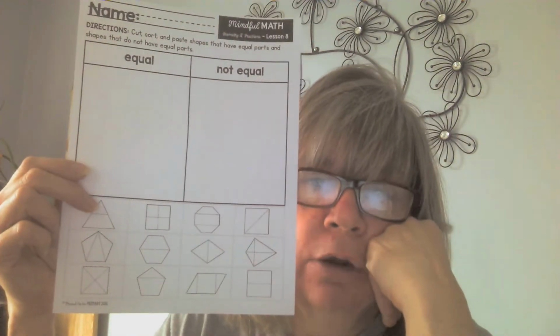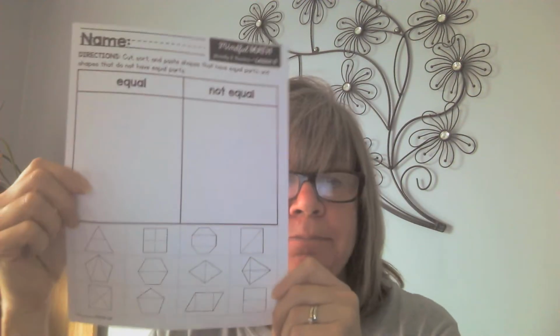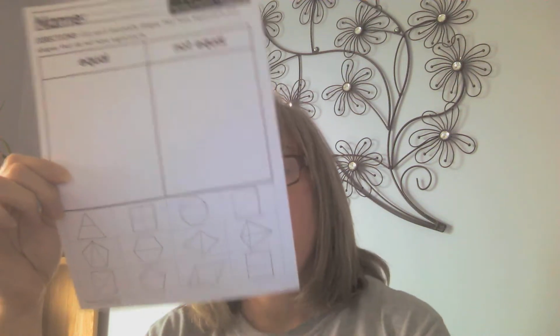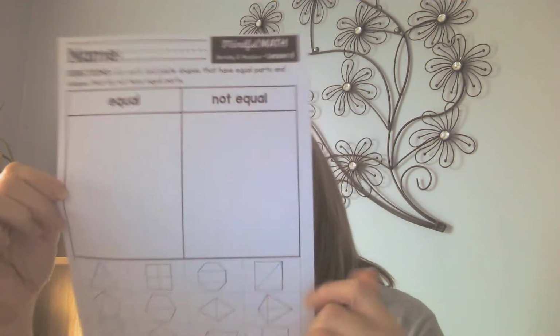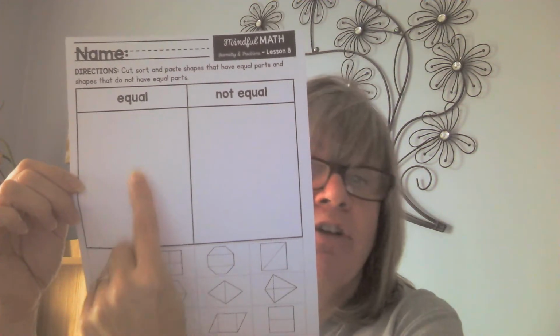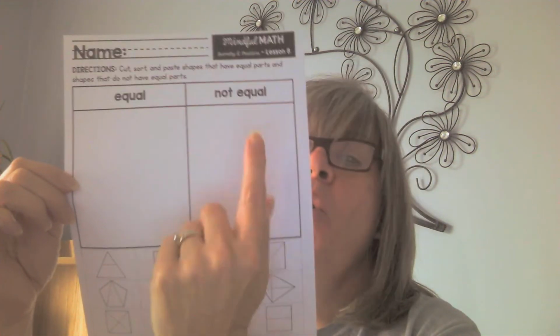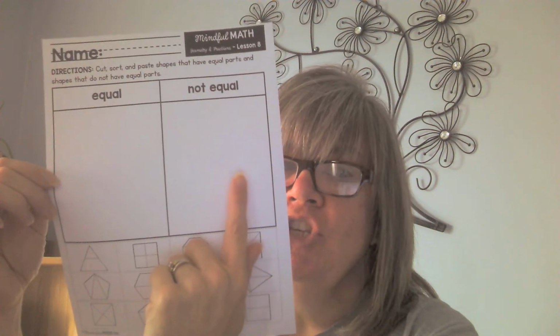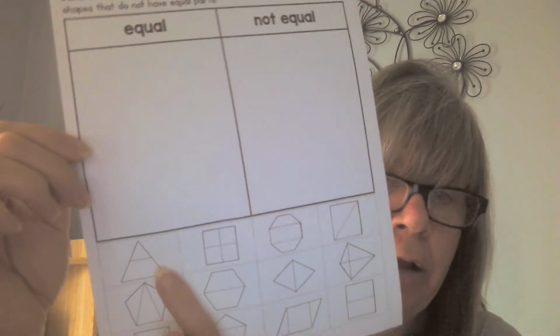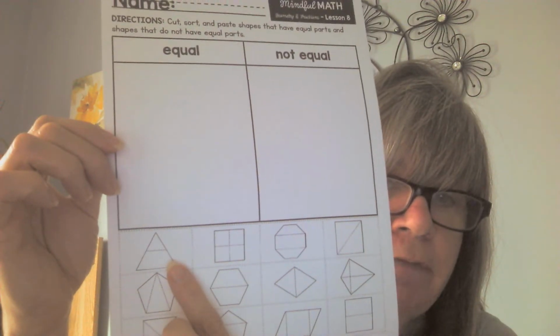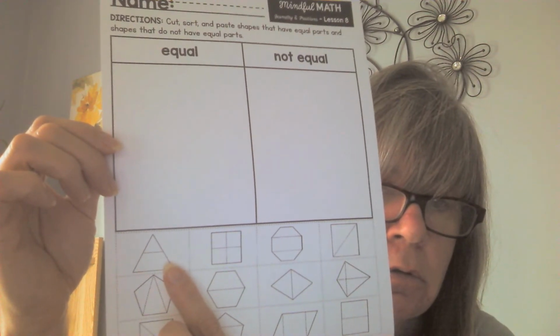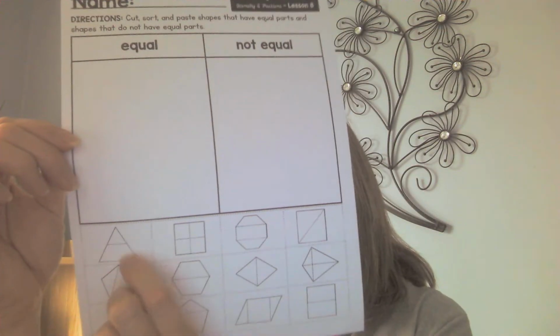Okay? Now, when you go to do your seat work today, I think you might need to take your paper out of your workbook because you're going to want to cut off the bottom. You need to cut out each of these shapes, and then you need to sort them into 2 groups. Either put them in the group that says they're divided into equal parts, or they're not divided into equal parts, not equal. So if you were to look at this triangle, would you say that that's divided into equal parts? No, because the top is smaller than the bottom. Maybe before we get to the seat work, we need to practice that a little.